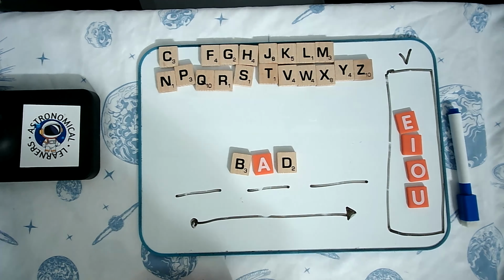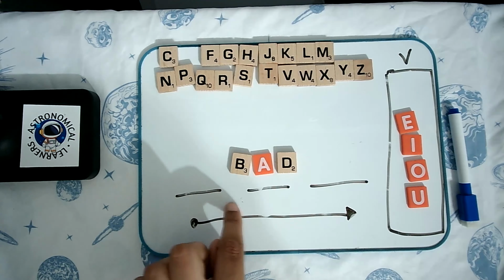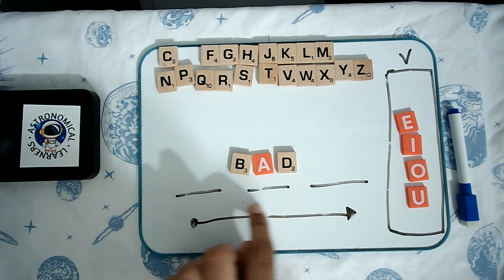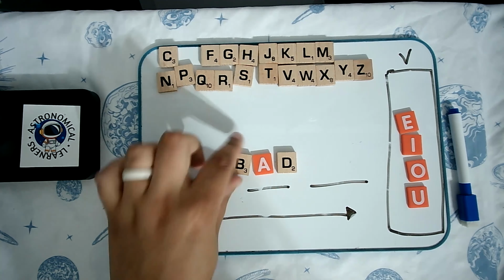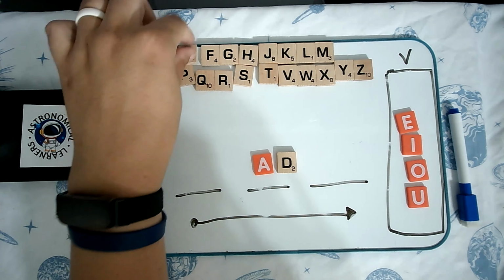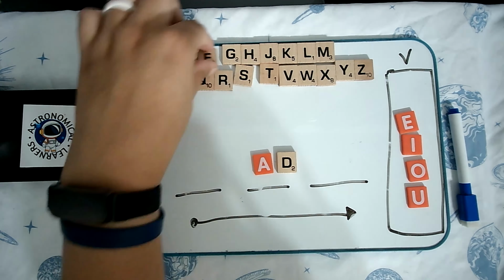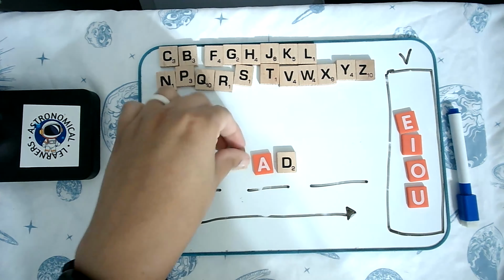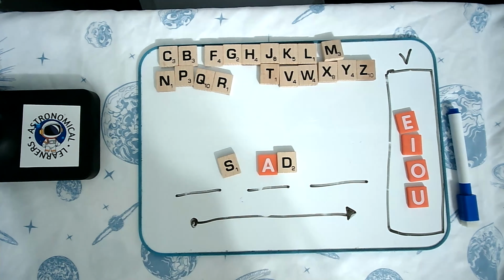So we're still going to do the same thing we did with sat, and we're going to sound it out. B-a-d, bad. So if we can say bad, we can change this out. Then we can simply read fad, mad, sad.